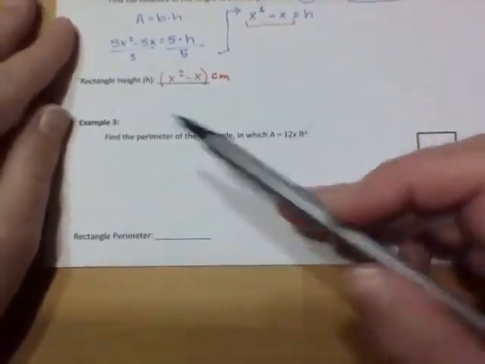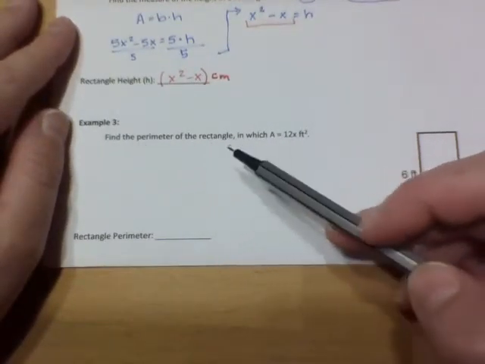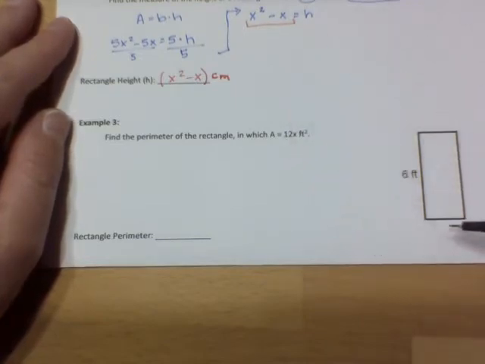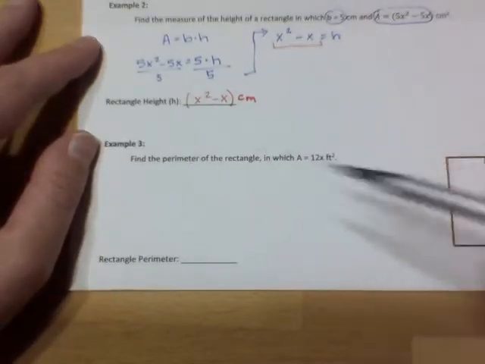All right, then moving on, we're going to find the perimeter of the rectangle. And again, they're giving us the area. So in that case, we're going to have to find out what this missing piece is here in order to get our length that we will then put into our perimeter for rectangle formula.